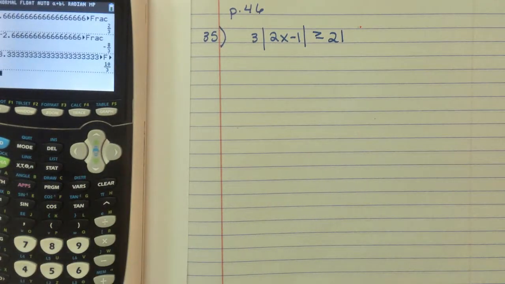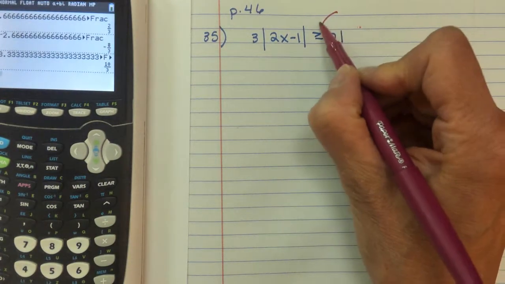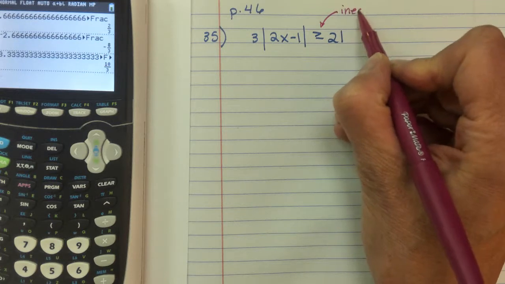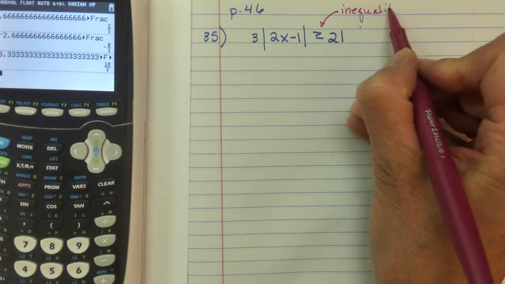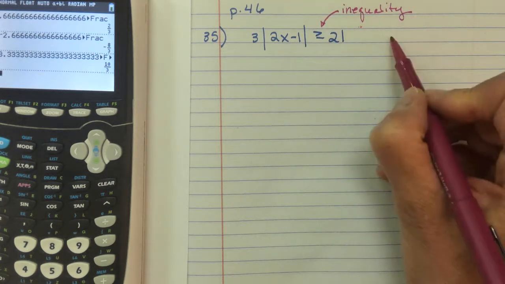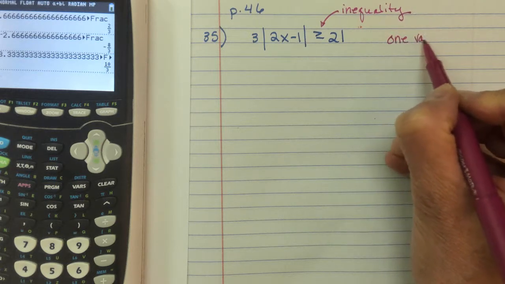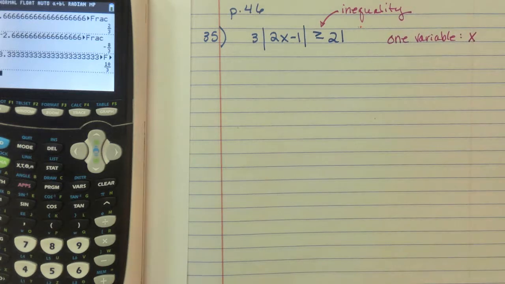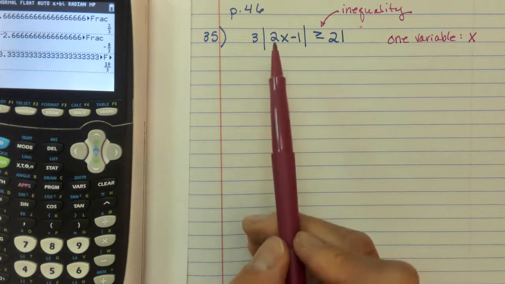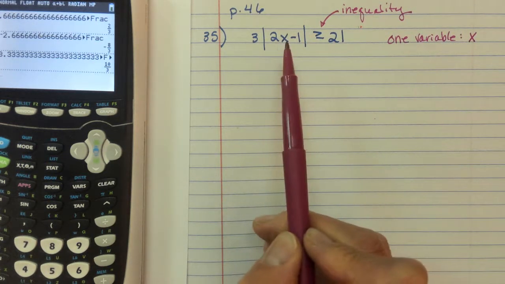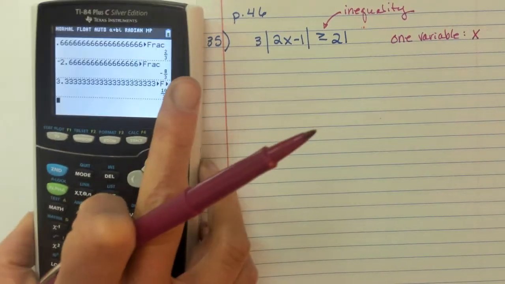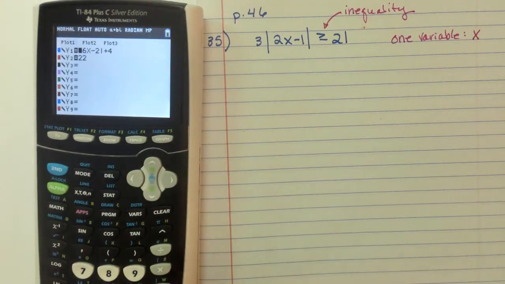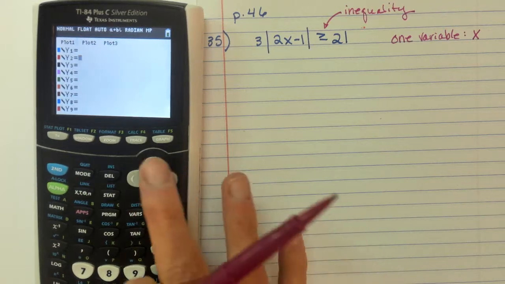So the first thing I want to notice is that this here again is an inequality, and I only have one variable, and my one variable is x. Okay, so let's go ahead and put this in the calculator on one line. So we're going to fool our calculator again. We're going to go to y equals. Let's clear out all of this.